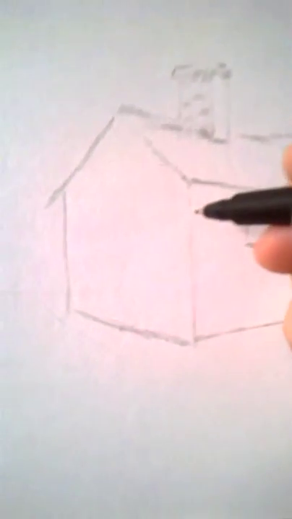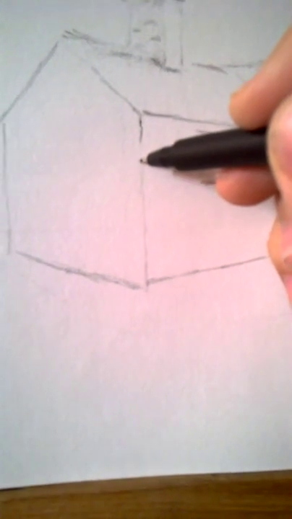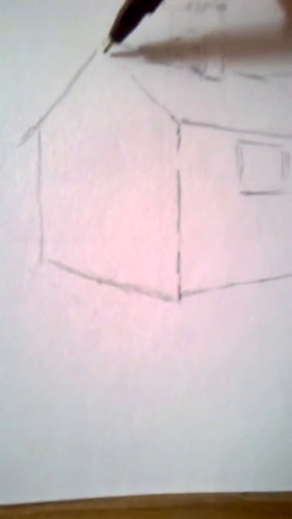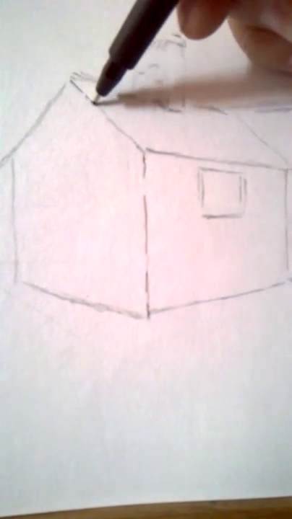I'll just go in with the F pen, a bit of a strong pen. Basically, you don't have to do all the lines of the house. You can make it look jagged. You make this house look old. Basically, just following the lines.